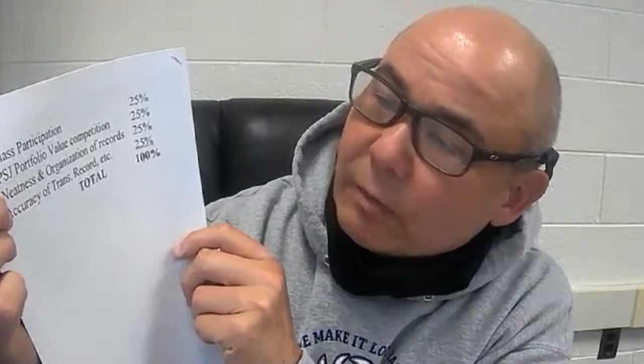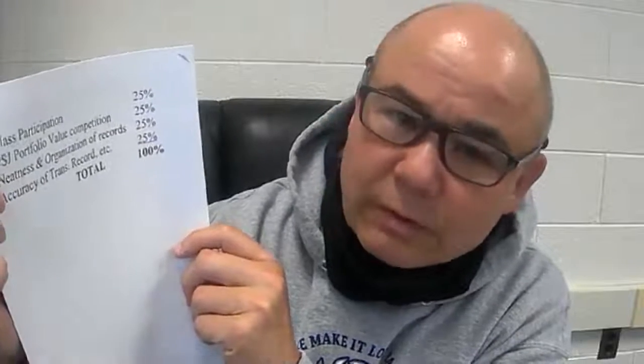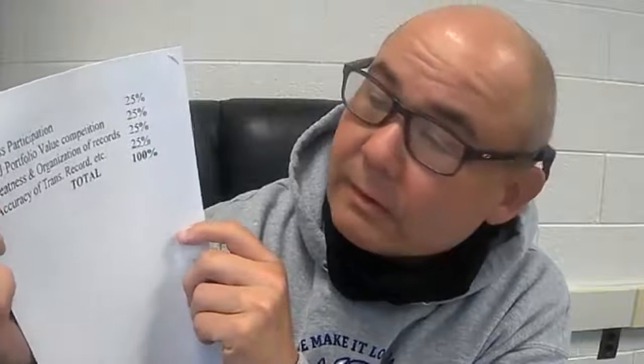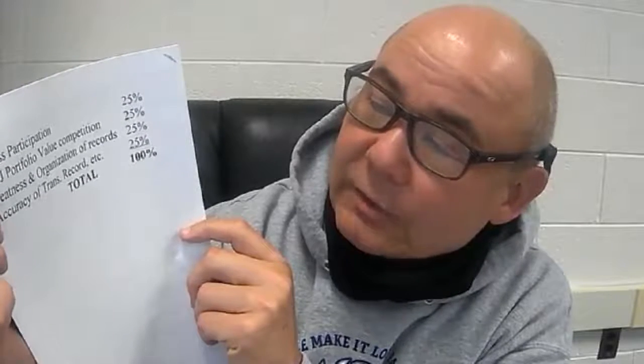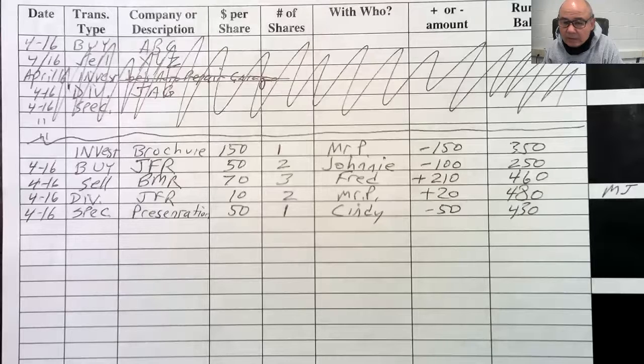I don't know if the writing is backwards for you guys or not, but class participation is 25%. The portfolio value competition is 25%. That's whether you come in first place or last place. Neatness and accuracy is 50% of your grade for the Perry Ellis Street Journal simulation for the next 3 weeks. So being able to have this be relatively neat so people can tell what numbers are there, and have it be accurate, is going to be most of your grade.